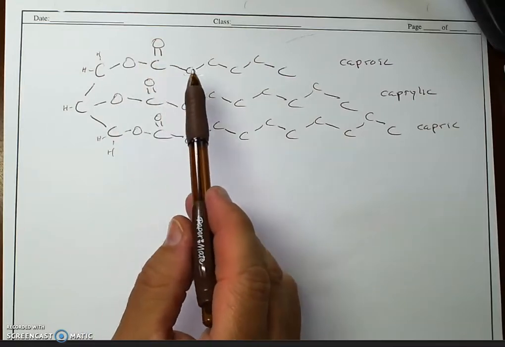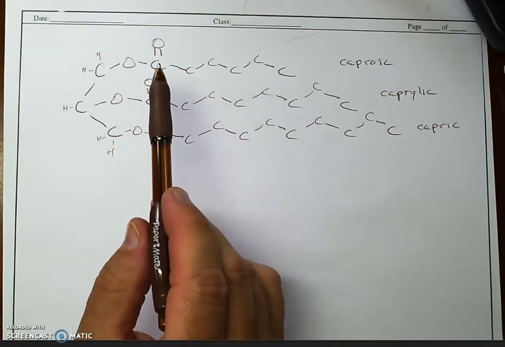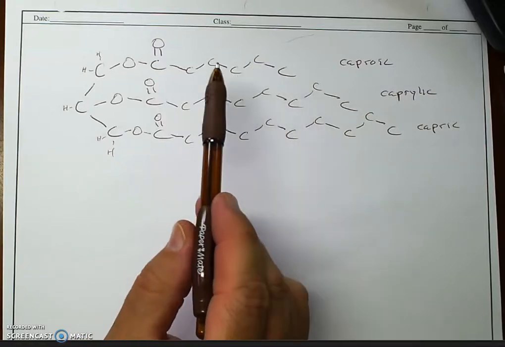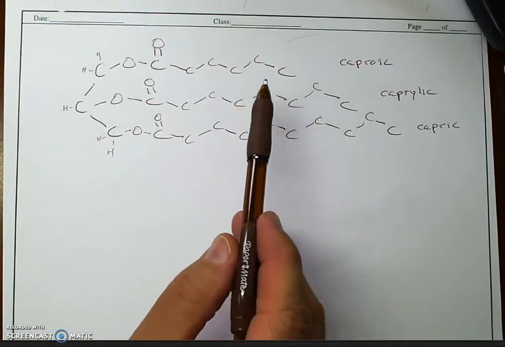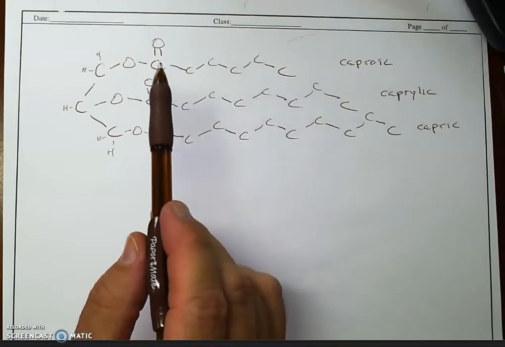And I have drawn three different fatty acids across here. So this first one has 1, 2, 3, 4, 5, 6 carbons. I did not draw in all the hydrogens. You can review the earlier videos to see what that's about.